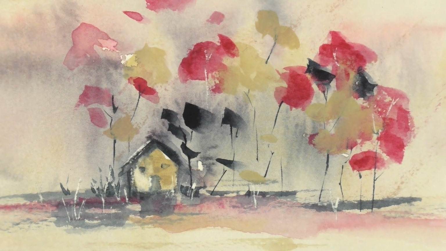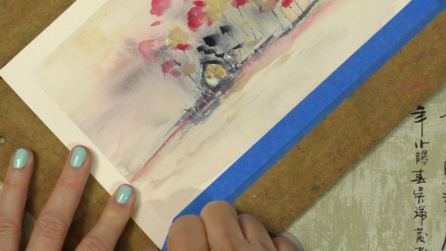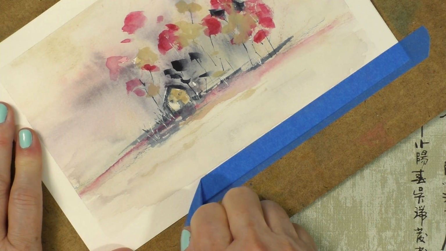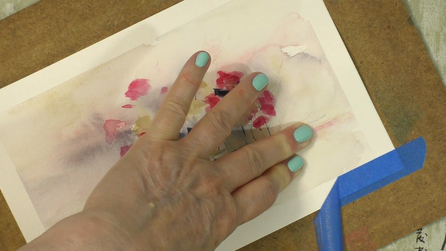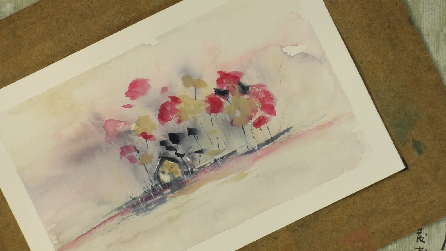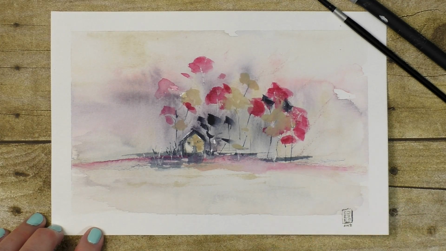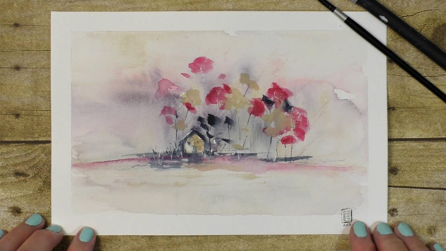Yes! Alright, remove the tape. It's like a little pink forest. At dawn. Because of Payne's Gray. I don't know. I really like how this painting turned out. I had no idea this was going to be a landscape like this. Honestly, like I've said before, I had no clue what I was doing going in. Interestingly enough, it turned into a landscape, which is nice.